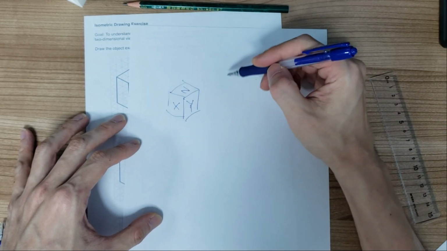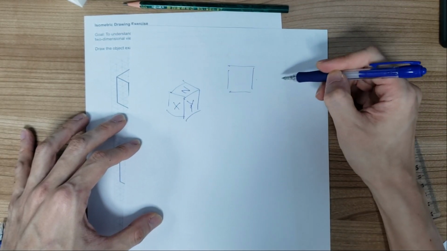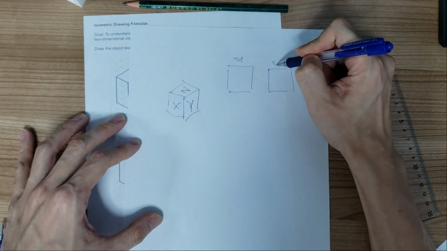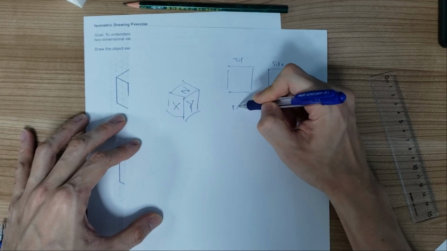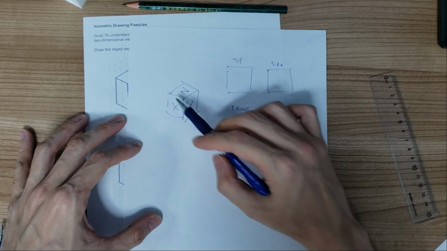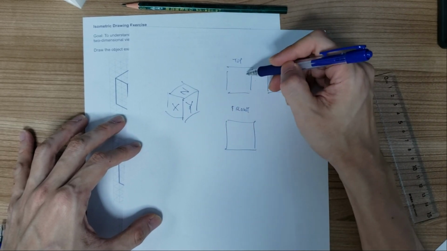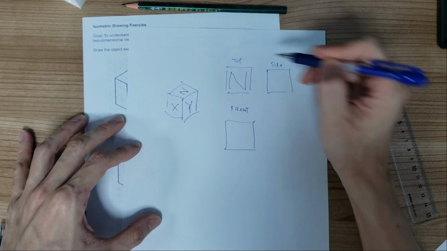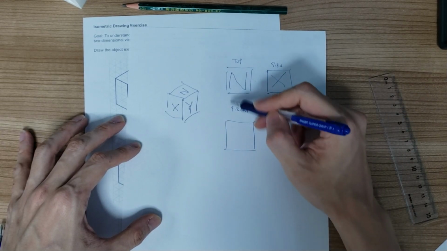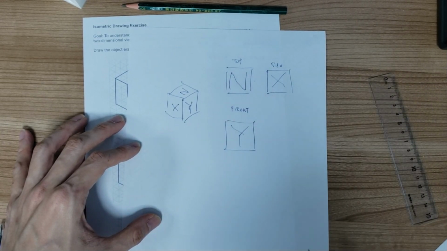Okay, so if we were to look at it from the top view, side view, and the front view, this is the front. These are the perspectives of it. So when you look at the top, that's a Z here. From the side, it's an X, and then from the front, a Y.